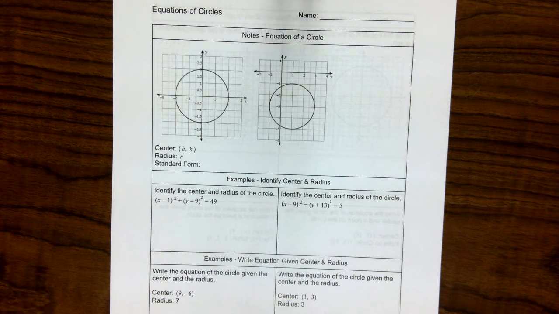Alrighty, guys, we're on our last topic of circles. Today we're going to be talking about the equations of circles, and it might sound a little scary, but I promise you it's not. They're actually really, really easy.